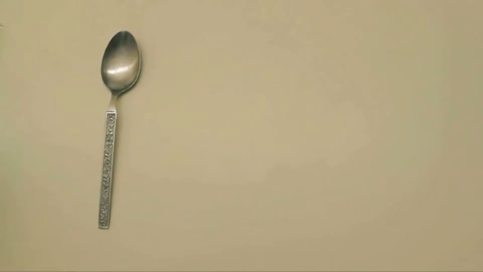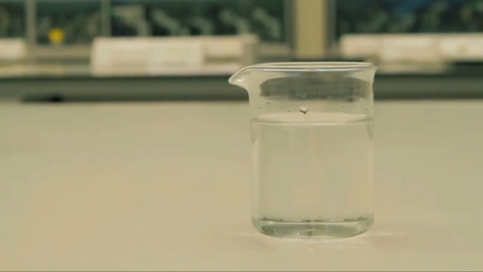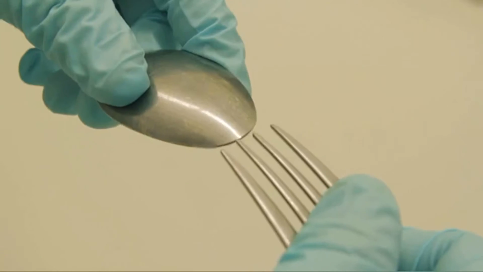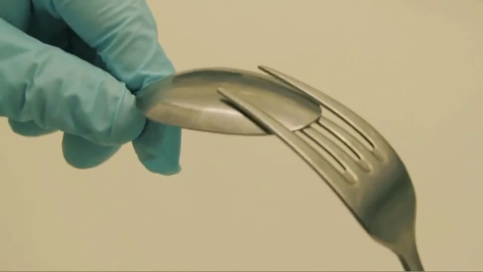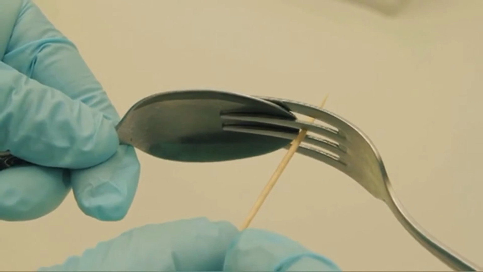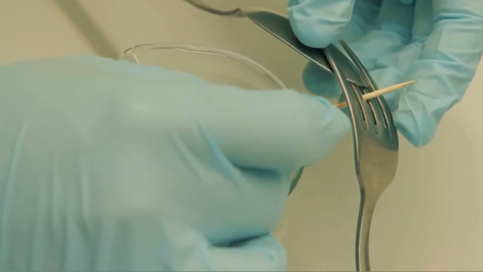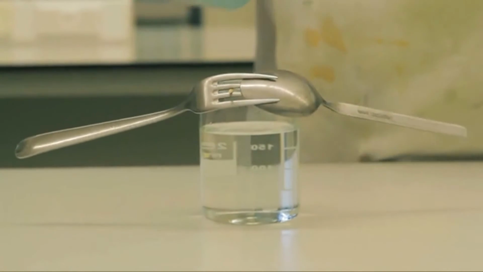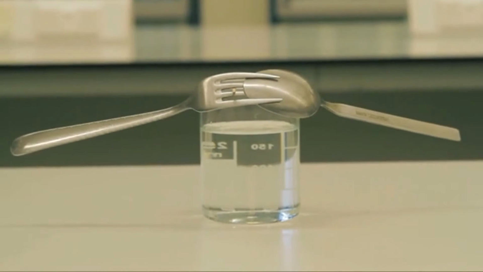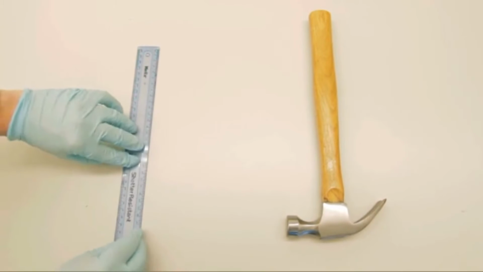How do you find the center of gravity between a spoon, a fork, and a toothpick? Now let's see if we can find the center of gravity between a hammer, a ruler, and a piece of twine.